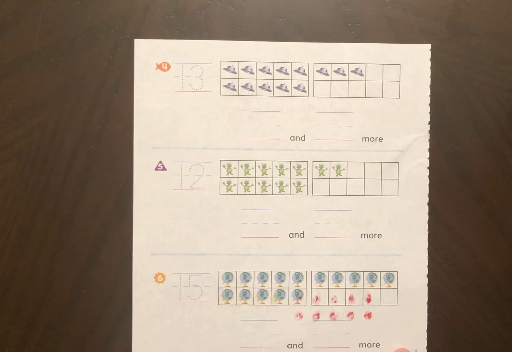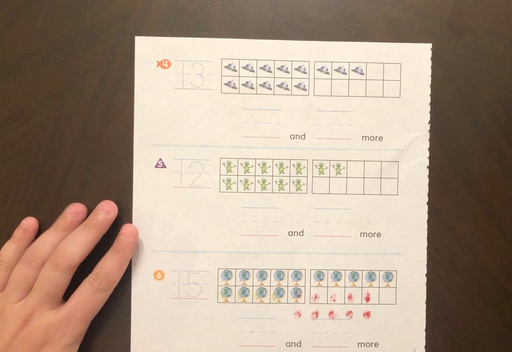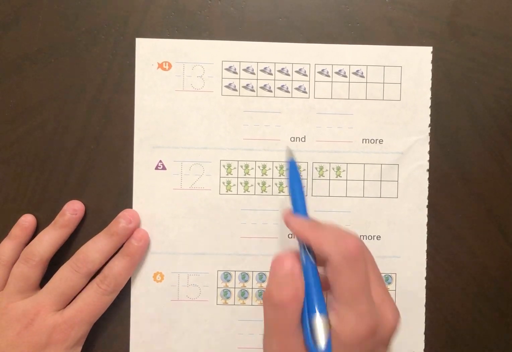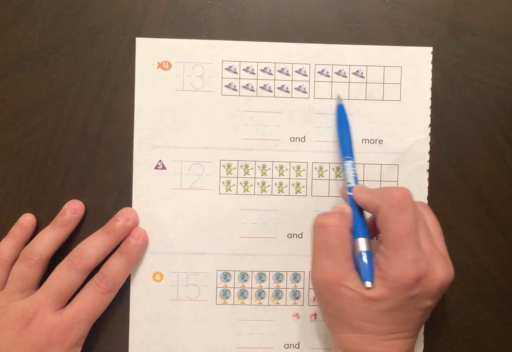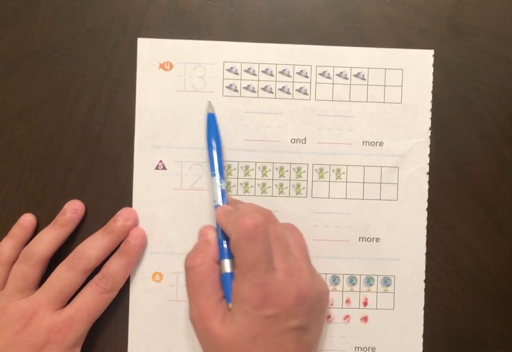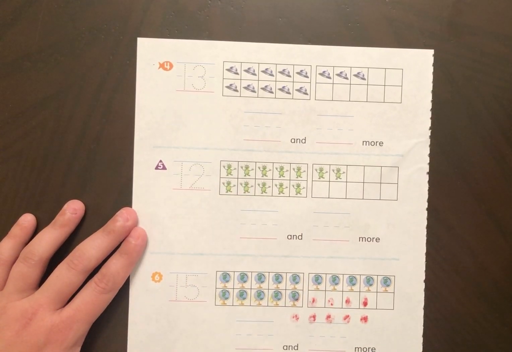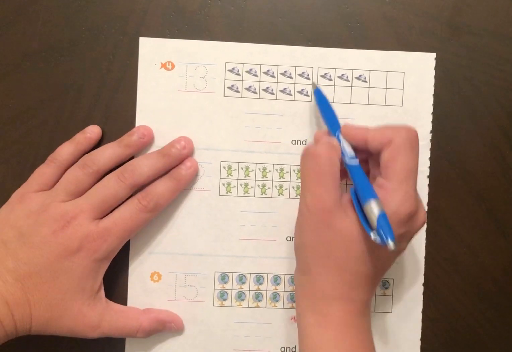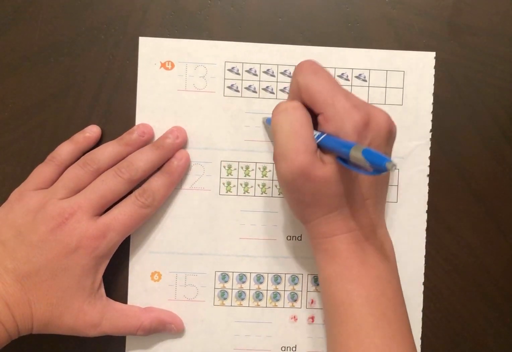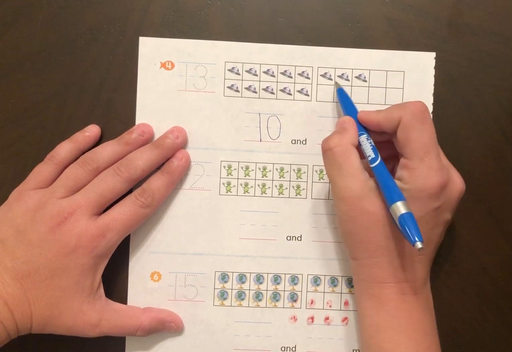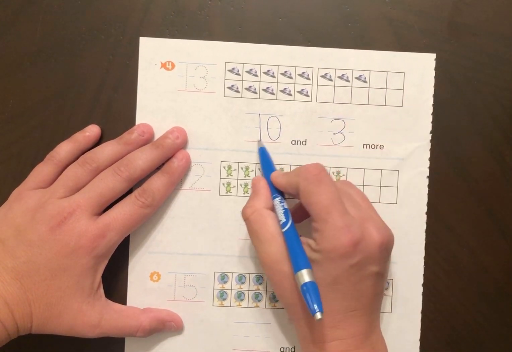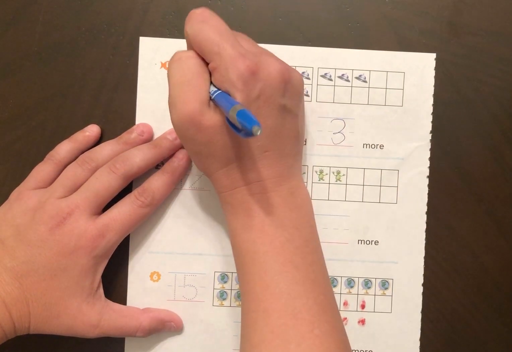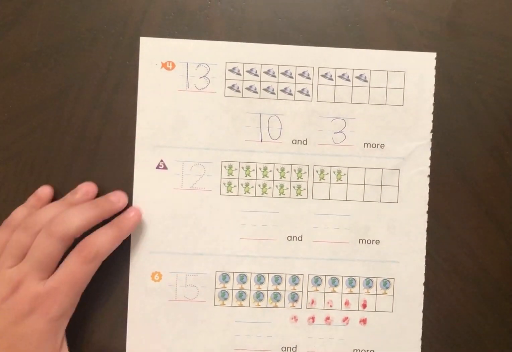All right, let's take a look at the back side. Okay, so for these, we're going to do the same thing on all of them. We're going to count how many is in this 10 frame, put that number here. How many is in this 10 frame, put that number here. And then we'll trace over this number to show how many all together. All right, we have one full 10 frame, so we'll put our number 10 right here. 1, 2, 3 spaceships right here. So 10 and 3 more is 13.